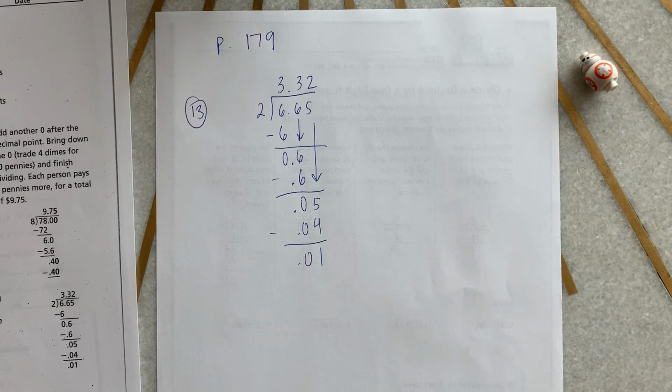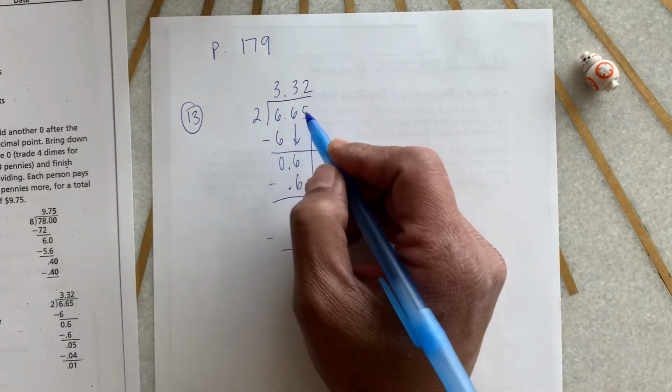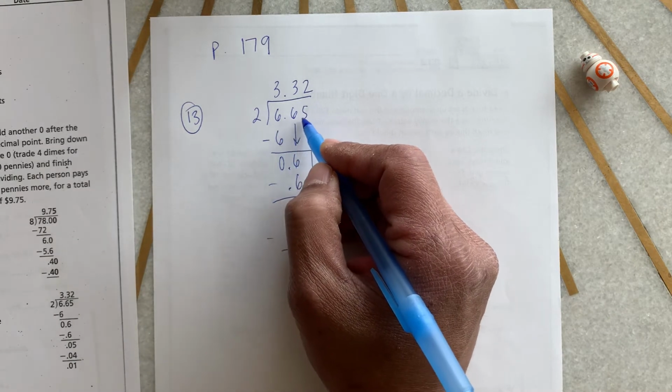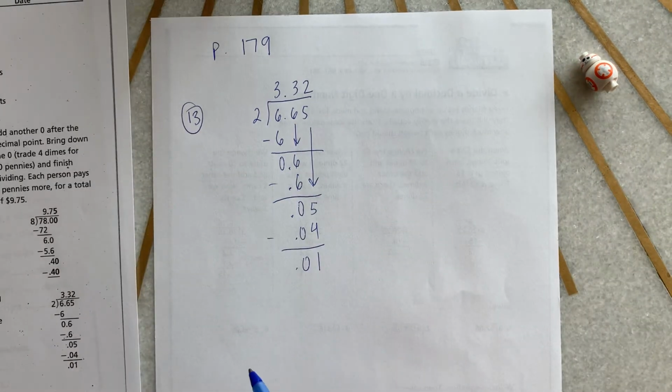Okay, this is number 13 on page 179. It's about adding zeros to the dividend. The dividend is this number right here, 6 65/100. I chose number 13 because it might be a little confusing.